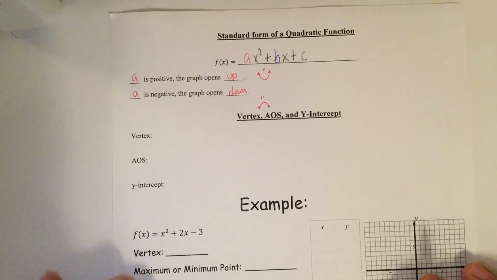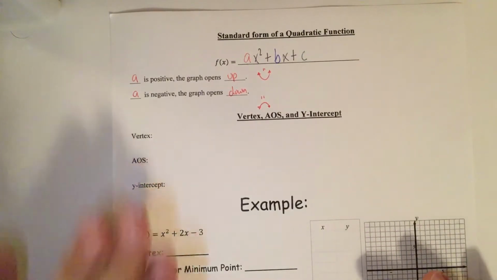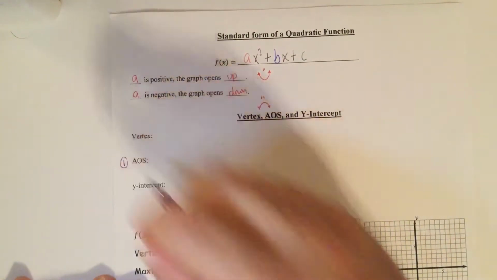Now let's talk about the vertex, okay? We're going to kind of go through this. Usually the order I would solve these in, the first thing I would actually do is the axis of symmetry. So let's go over that first.